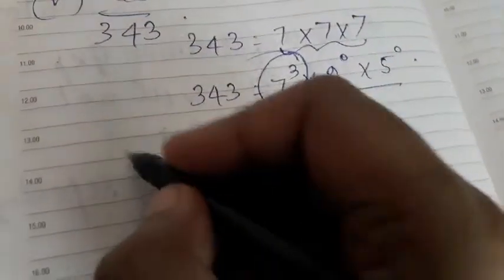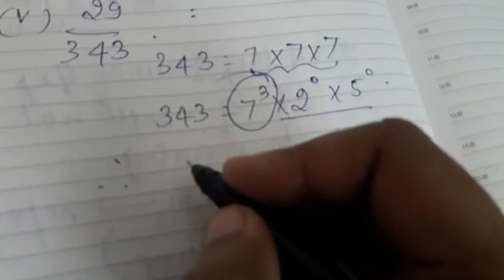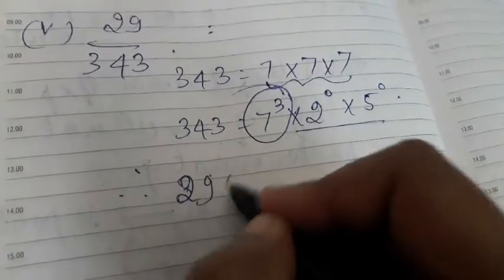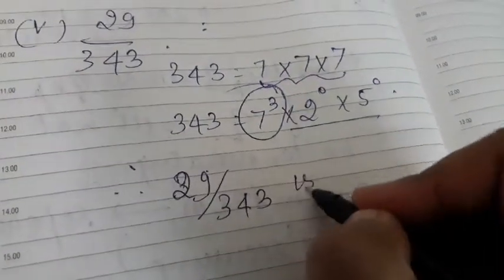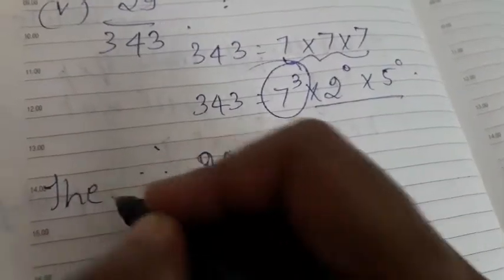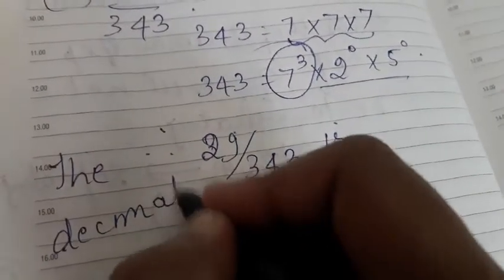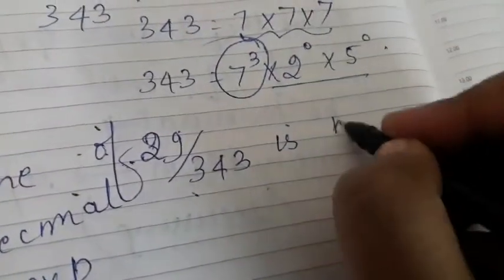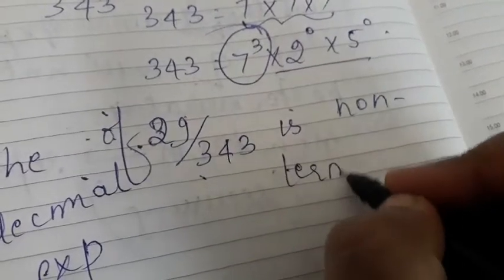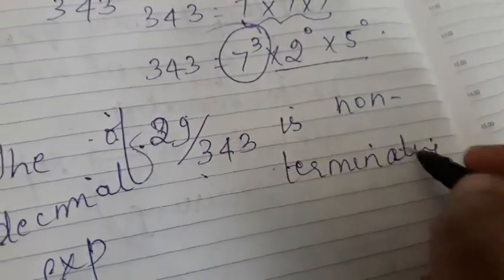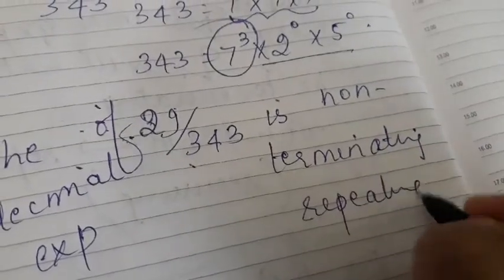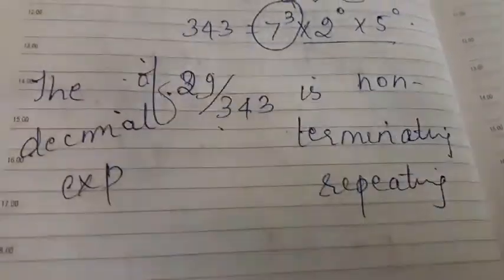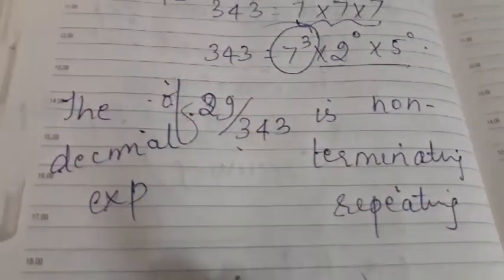Therefore the decimal expansion of 29 upon 343 is non-terminating, repeating. So as I told you, you don't have to actually divide, you just have to write terminating or non-terminating.